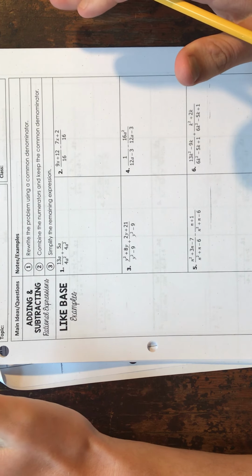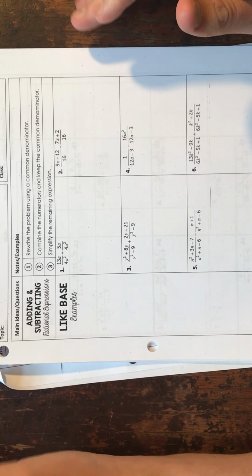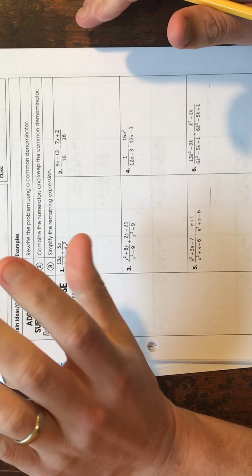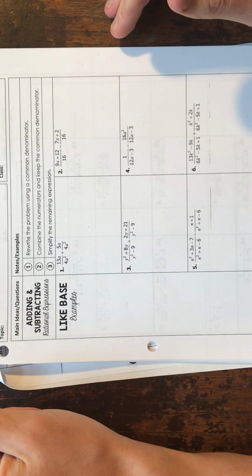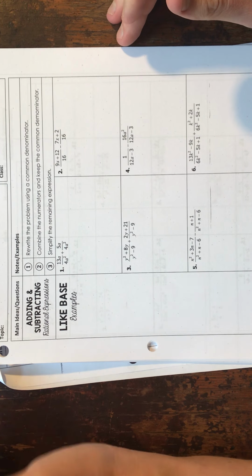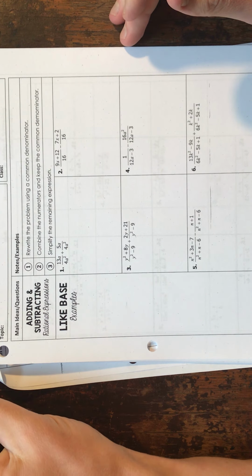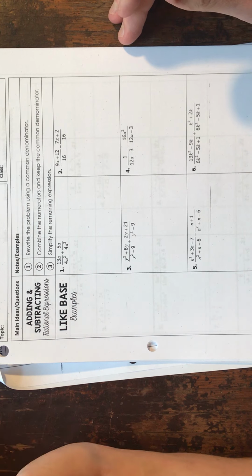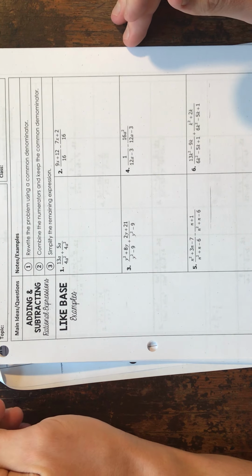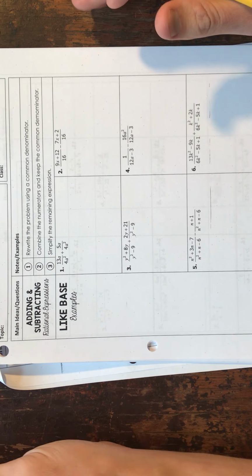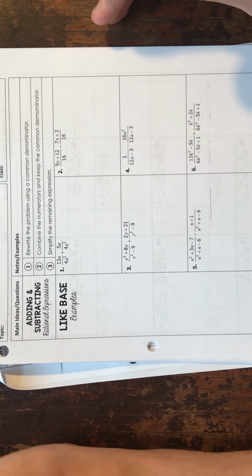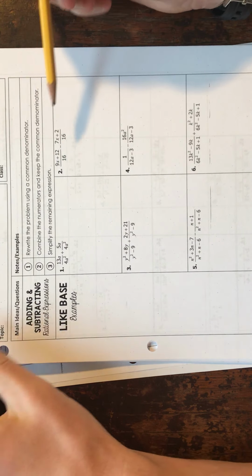So let's go ahead and jump into this. Remember, we're dealing with rational expressions, which are when we have a fraction and there's a polynomial in the numerator and the denominator. Right? And we learned about simplifying and also multiplying and dividing. Now we're going to check out adding and subtracting, which are actually a little bit more complicated than multiplying and dividing. Okay, so the steps we're going to take are as follows.